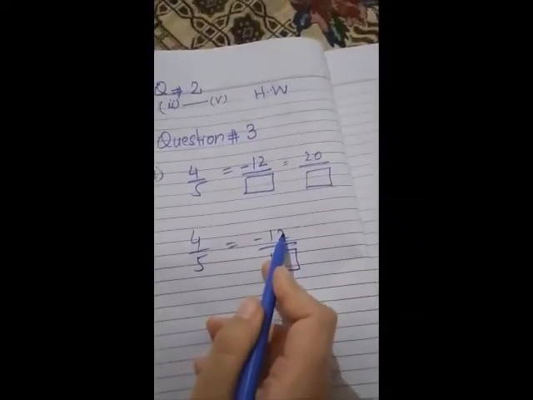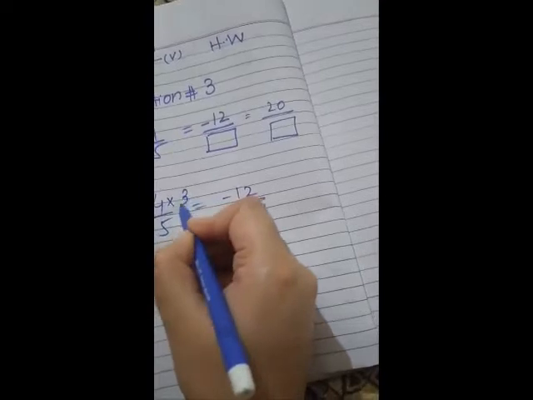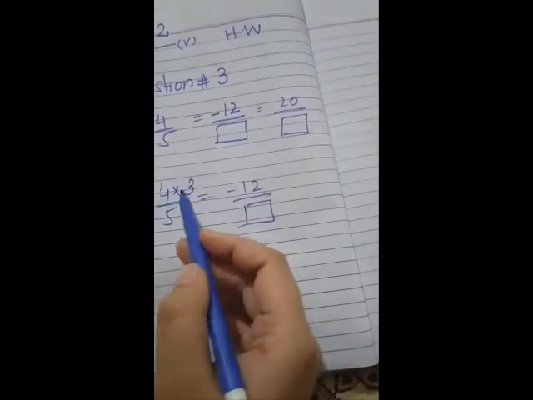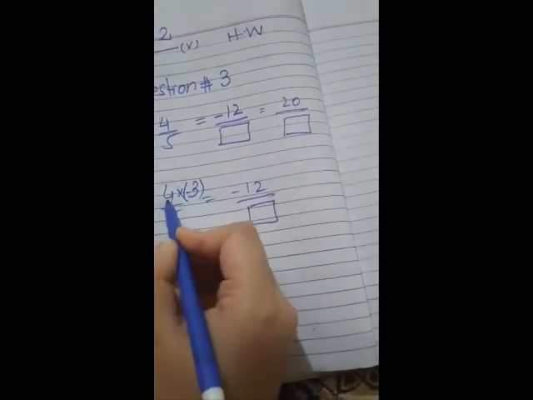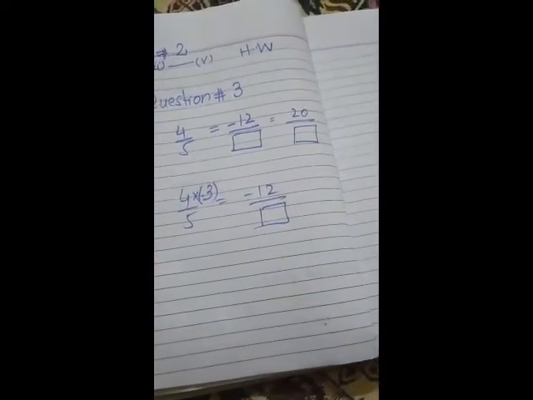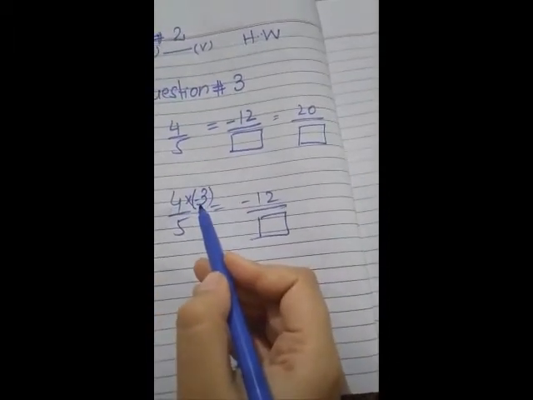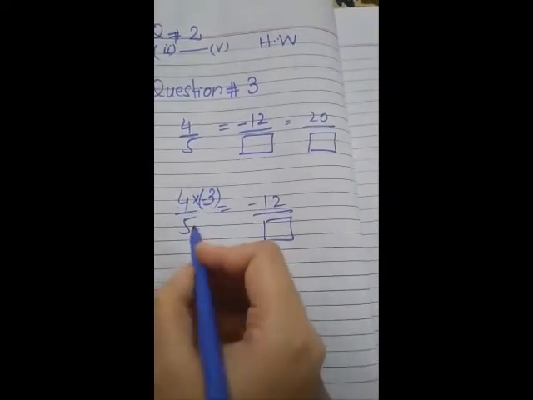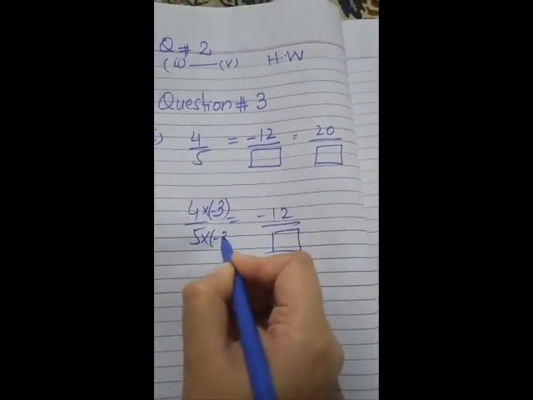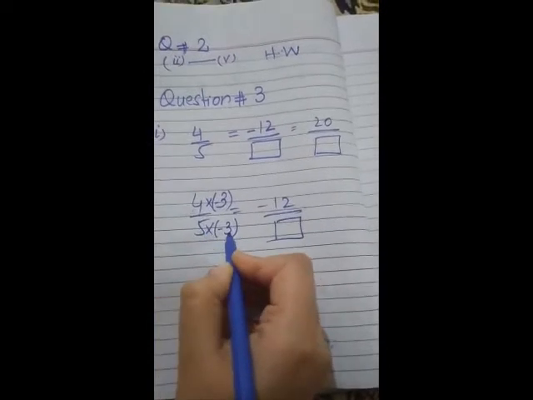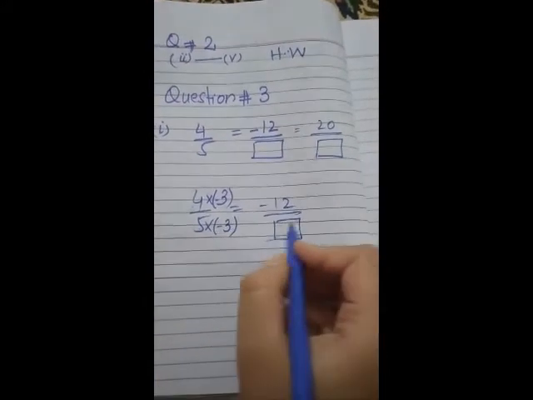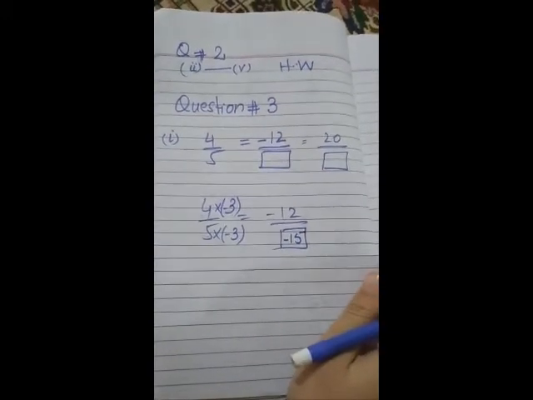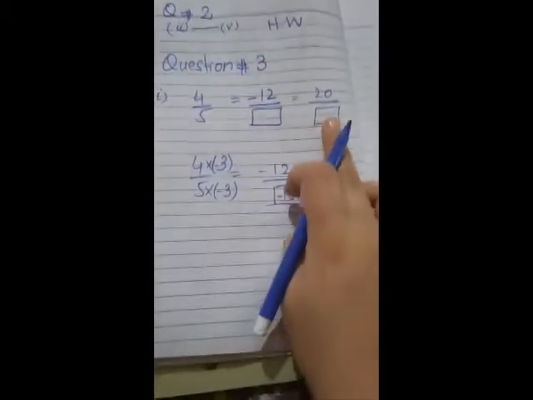So 4 by 5, minus 12. 4 how many times 12? 4 threes are 12. But the sign with the 12 is minus, so you multiply 4 with -3. 4 threes are 12, plus minus, -12. Similarly, the number you have multiplied the numerator, multiply with the same number the denominator. We will multiply the denominator by 3 only. 5 threes are 15. 15 plus minus, -15 is the answer.